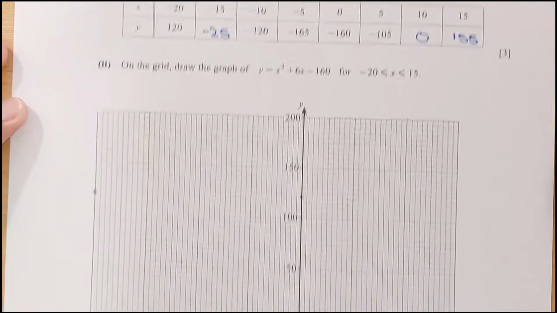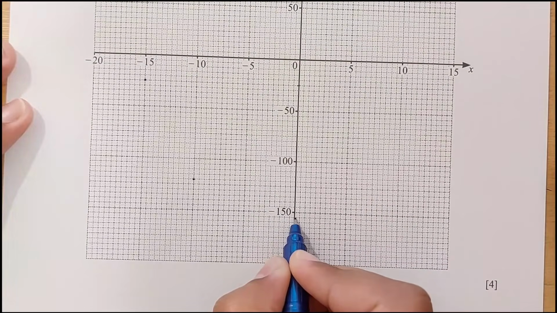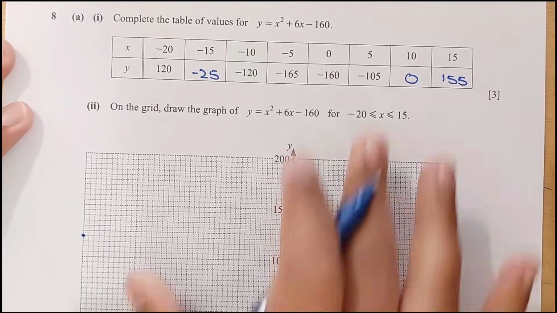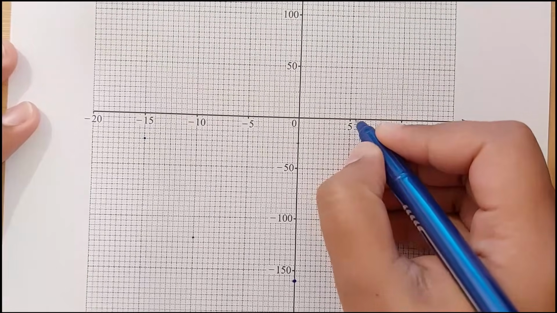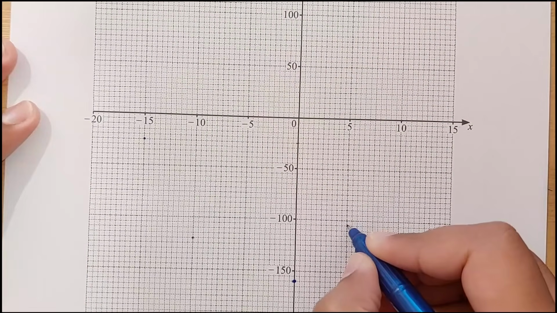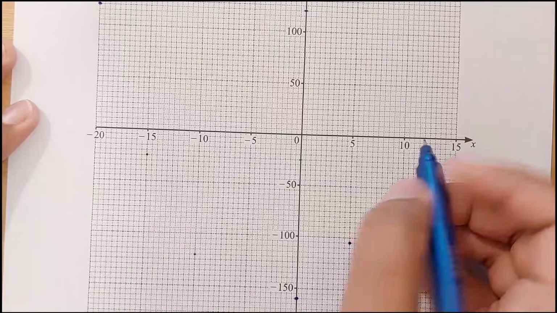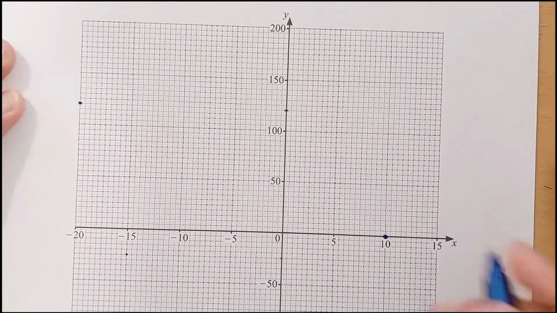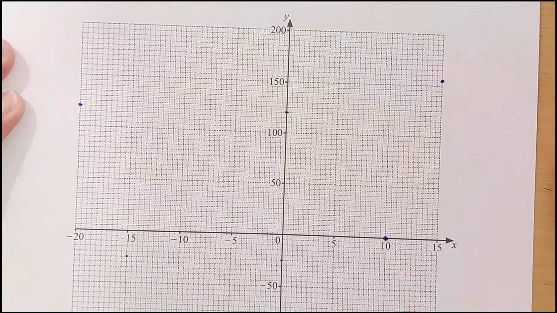This point. Okay, for 0, it is minus 160. When x is 0, y is minus 160. So 5 and 10, this point. And for 5, it is minus 105. When x is 5, y is minus 105. This is 100 and this is 105. And for x is 10, y is 0, the x-intercept. And the last point for 15, it is 155. This is 15 and we have 155, which is 150 and one point above is 155.